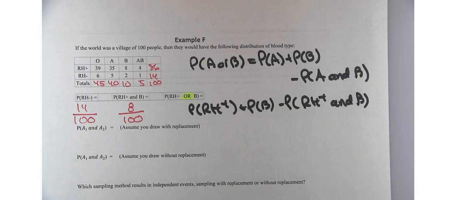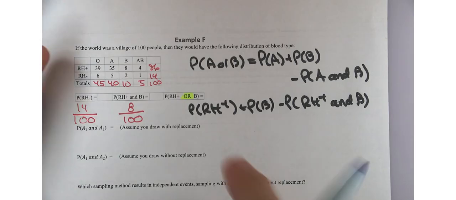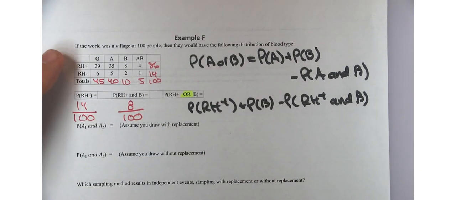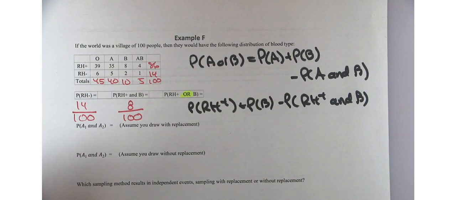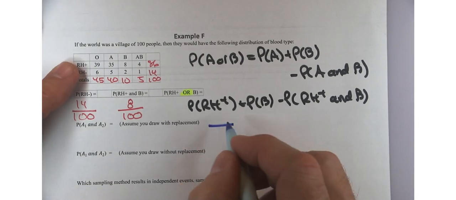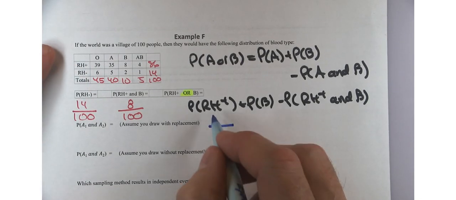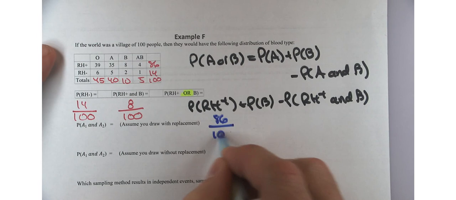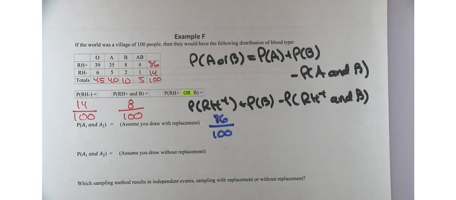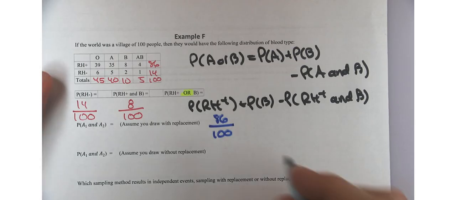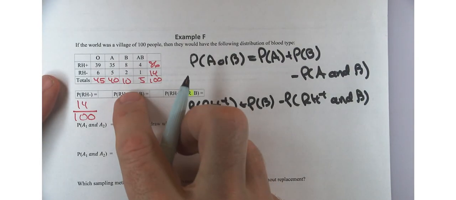Now we already know the probability. Well, actually, I don't think we calculated that one. What's the probability that somebody has Rh positive blood? 86 over 100. Good. Probability they have type B blood. Yes, nice. 10 over 100.